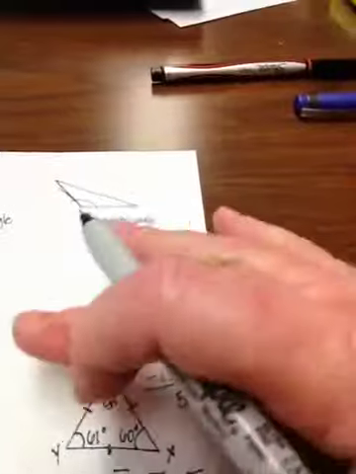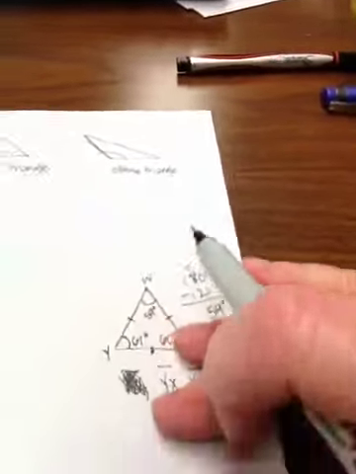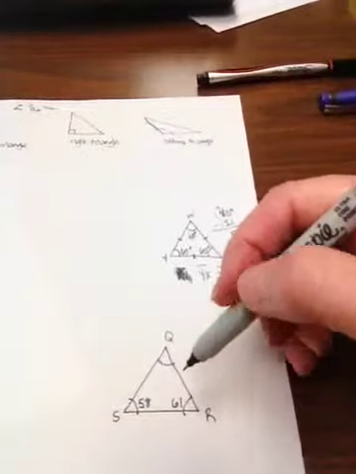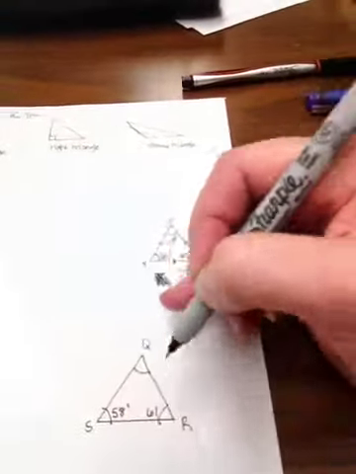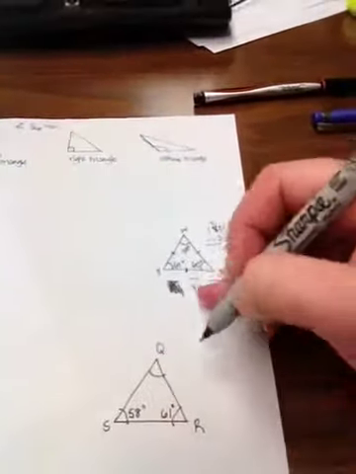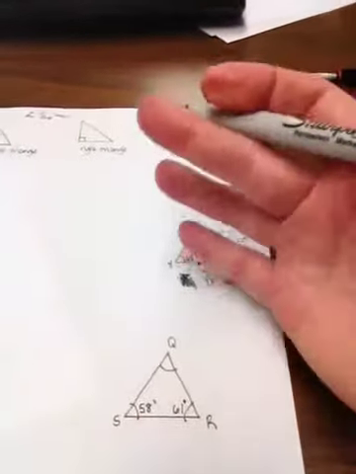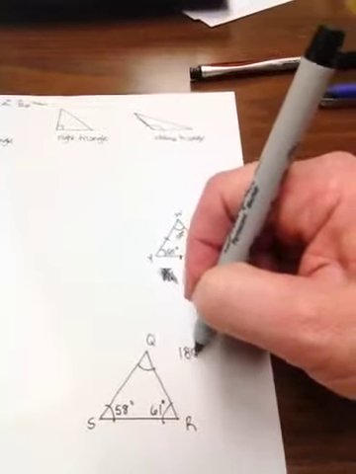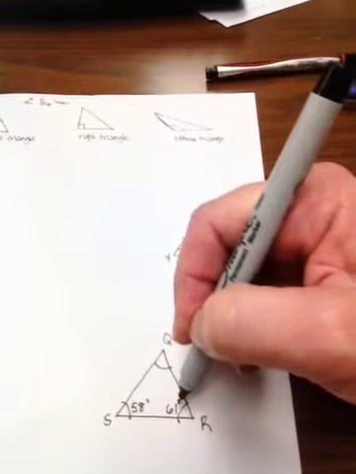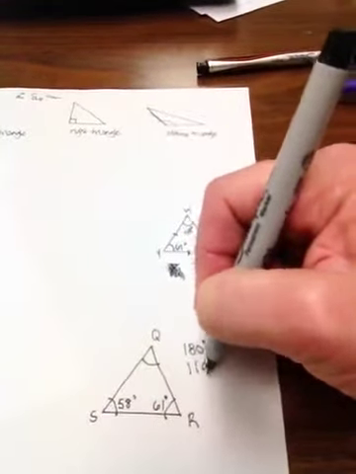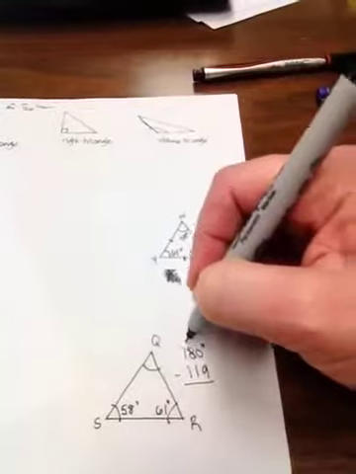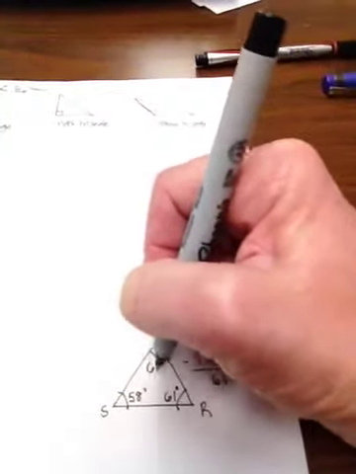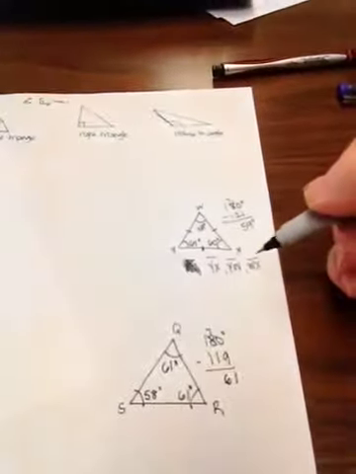I hope it does. All right, let's say we have this beautiful triangle. It gives us a 58-degree angle and a 61-degree angle. We don't know what Q is. We take 180, add those two up, which would be 119, subtract it, and we would have 61. So this one is 61. Oh, look, they're the same.